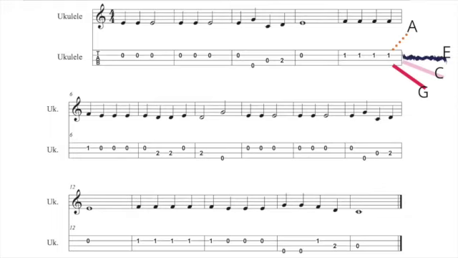Then this is the C string, 2nd fret, back to E open, C 2nd fret, and then G open. So that's the greatest rock and roll song of all time, Jingle Bells.